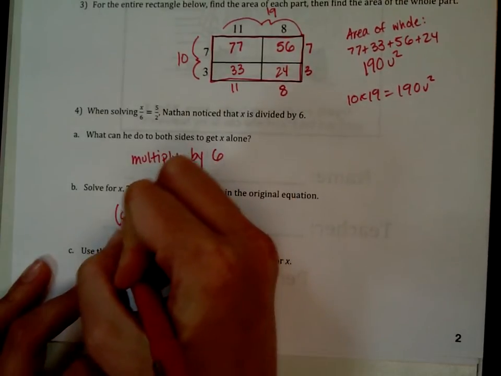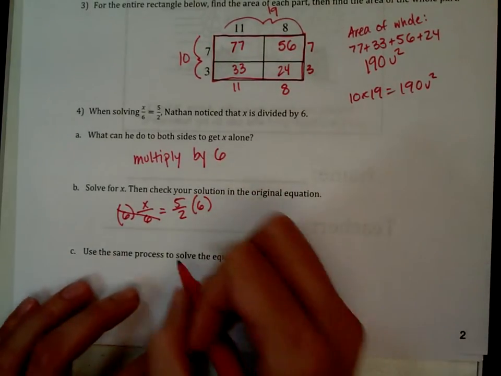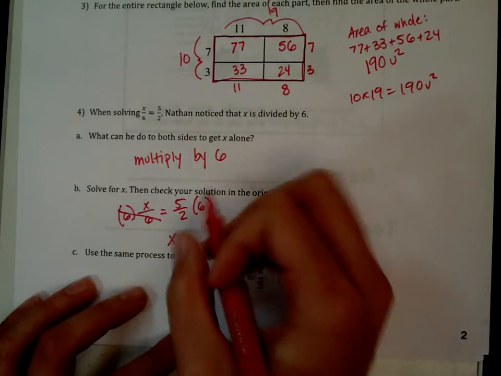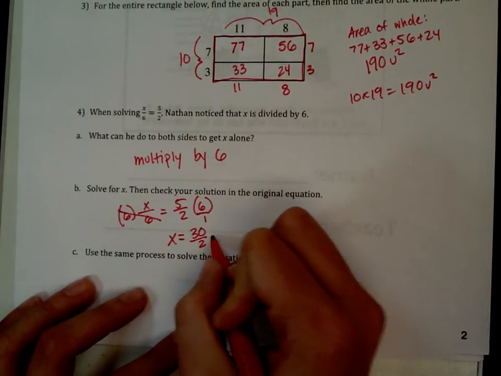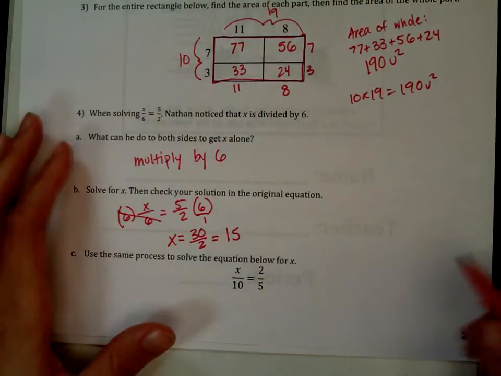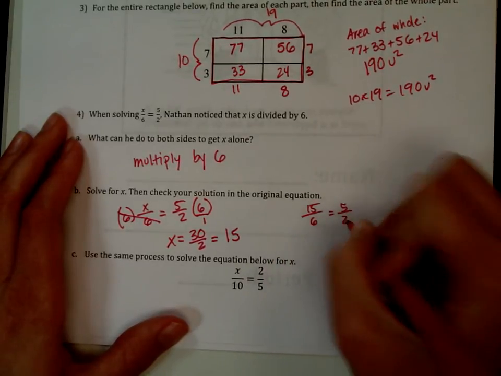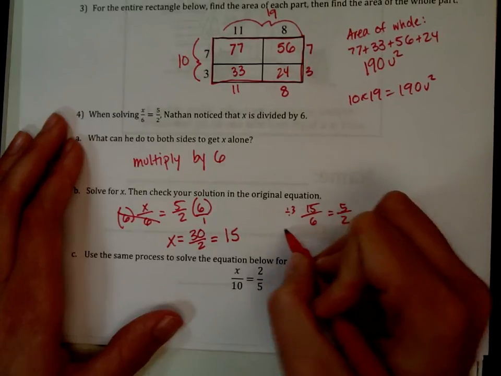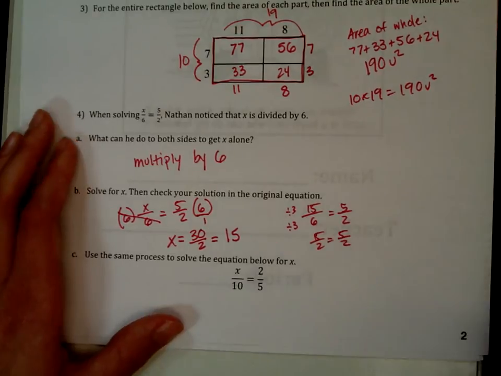If we multiply both sides times 6, those 6's cancel out, and we're left with x equals 30 over 2, which is 15. If we check our solution in the original equation, we would get 15 over 6 equals 5 over 2. If we divide both of these by 3, then that's 5 over 2. So we're good.